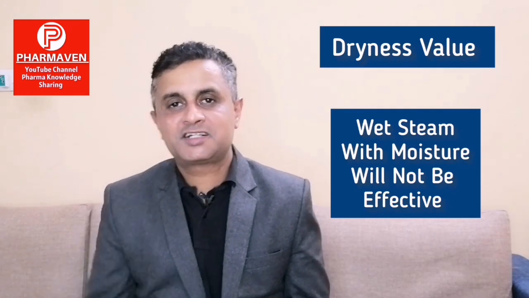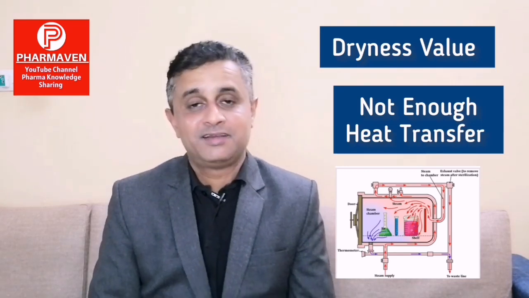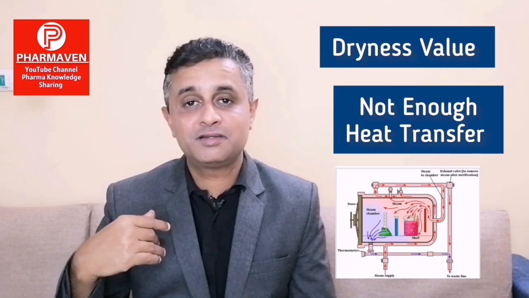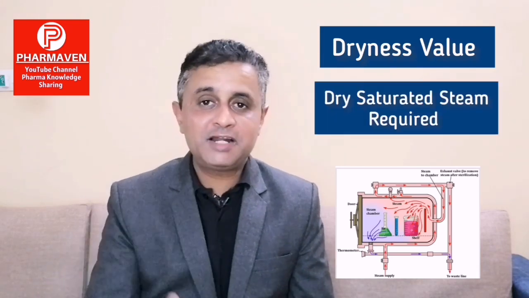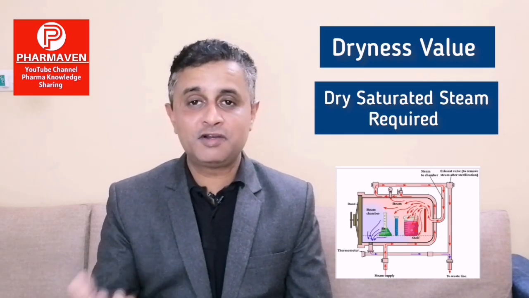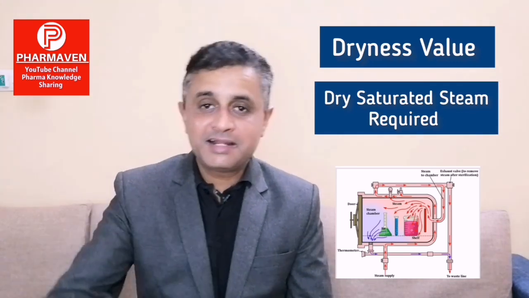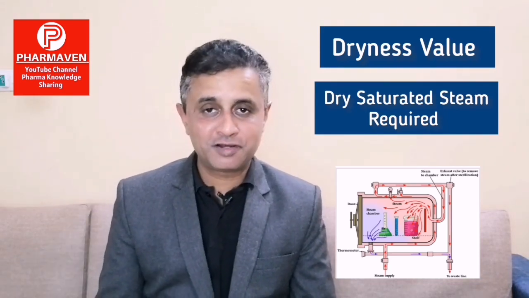There will be a lot of water droplets inside. So what will happen? When the steam gets condensed, there is a lot of water. Water contains less heat energy than steam. So when the steam condenses and it contains a lot of water, it will generate a lot of condensate, but there will not be enough heat transfer to the load. And we know we need heat transfer from steam to load to achieve effective sterilization. So if steam contains a lot of water droplets, then it is wet steam, it is not saturated steam, so it will not achieve effective sterilization. For that we need dry steam with enough moisture so that it will travel, it will condense and it will transfer the latent heat of vaporization to the load.